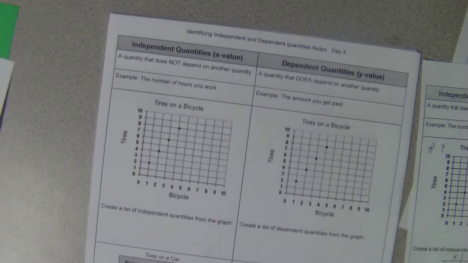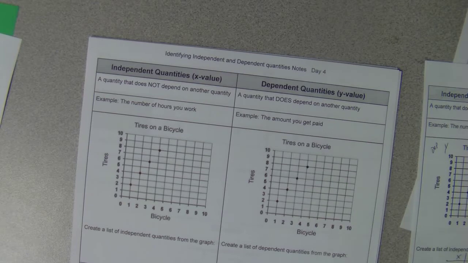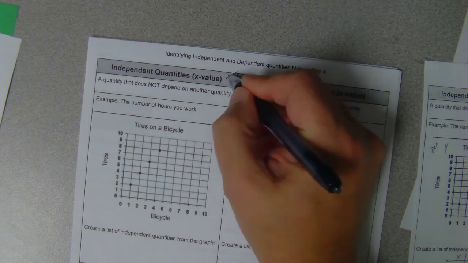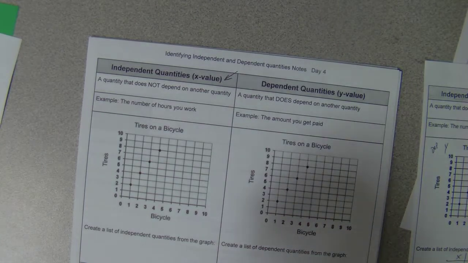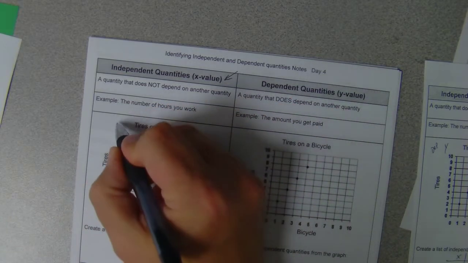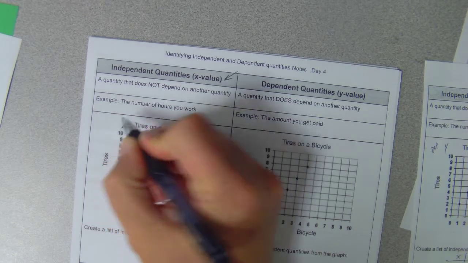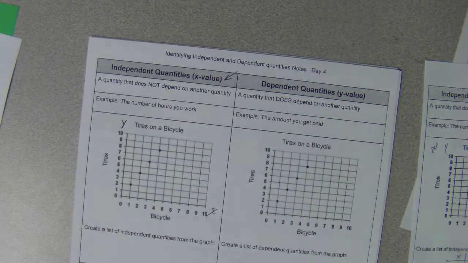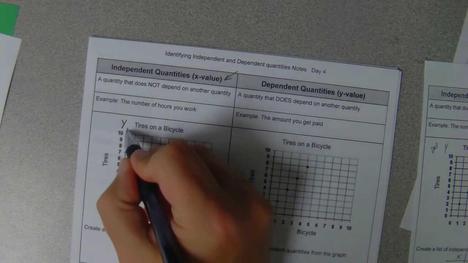Glad you're back. Here's what I'd like to be doing for you: independent quantities. That's the X value. The quantity does not depend on another quantity. So let's always be in the habit of putting your Y here and your X here, so that this would be your X axis and this would be your Y axis.